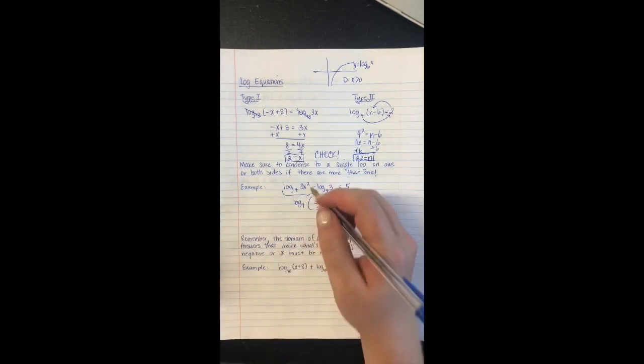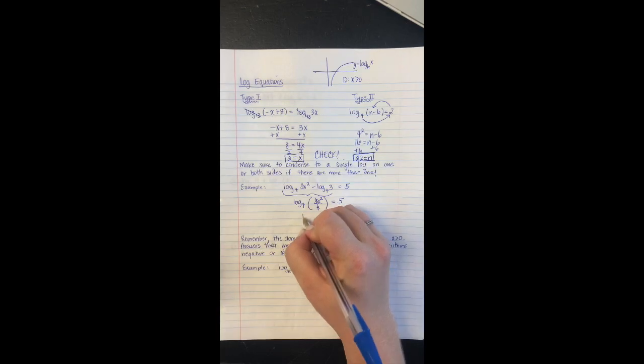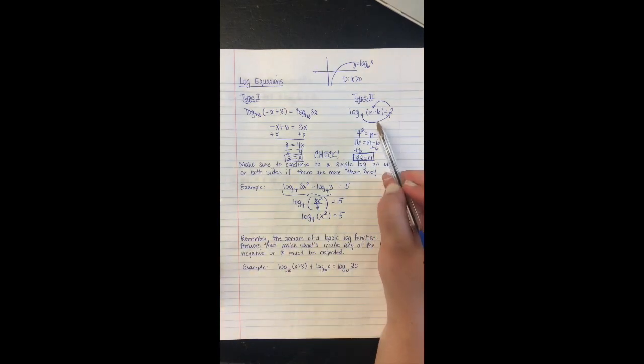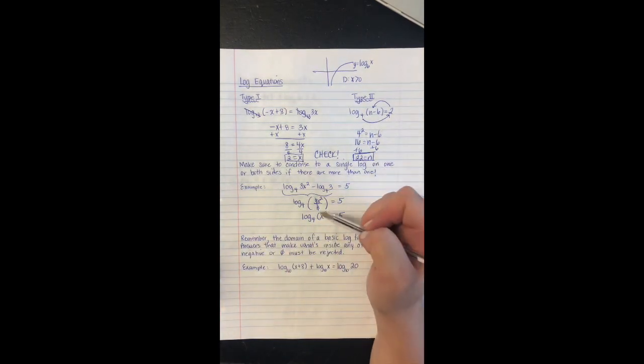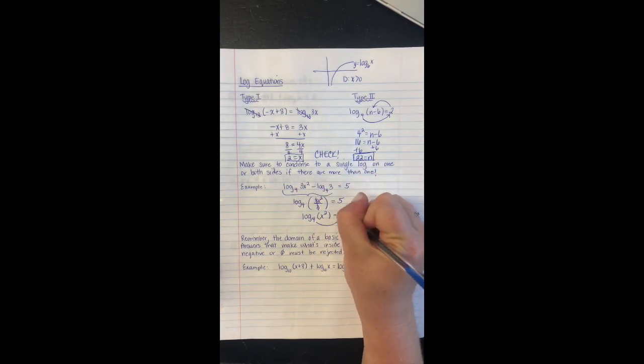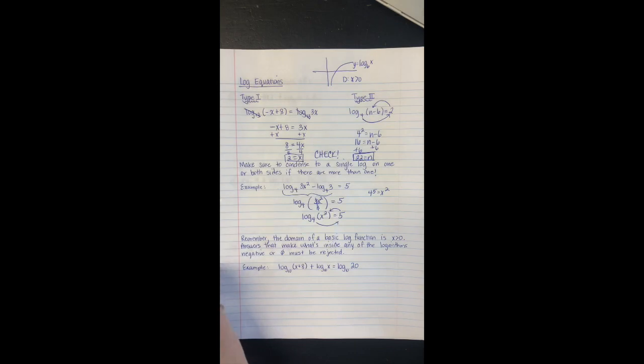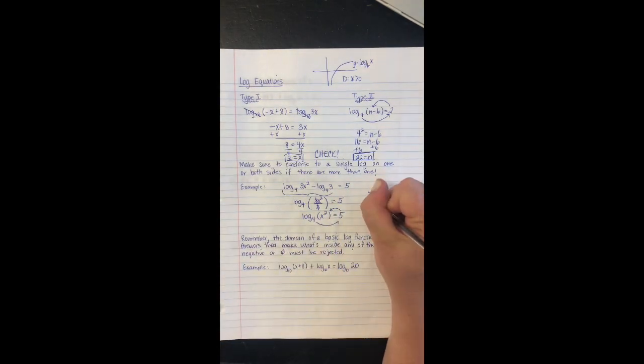If I want to simplify this a little bit, these 3's could cancel, so I'd have log base 4 of x squared equals 5. So you can see this is the type 2 kind of problem where I have it so that it's only a log on one side, no coefficients. I've already condensed everything, so I'm going to rewrite it as an exponential. 4 to the 5th equals x squared. 4 to the 5th is 1024 equals x squared.